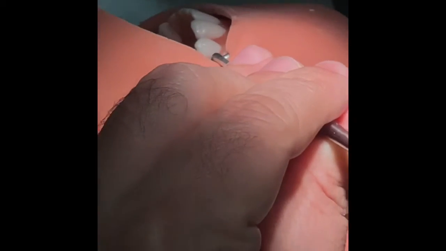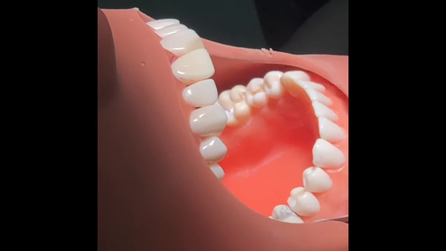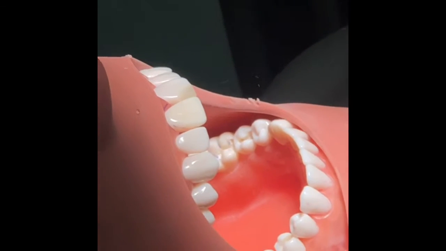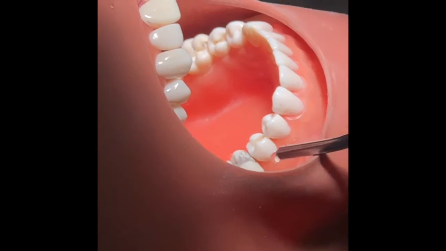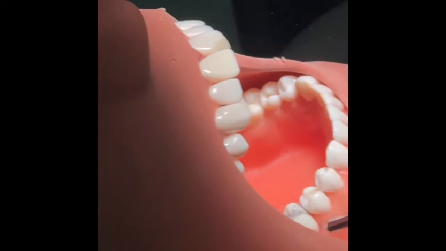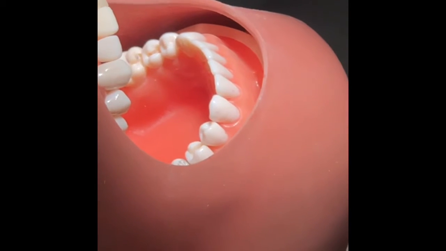Okay. For amalgam, there is an additional feature which you have to place, and what would that additional feature be? What will you do? A lock and groove. And how will you create that lock? By inverted cone bur. Yes, very good. So we have an inverted cone.